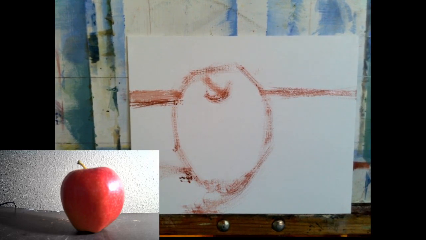Okay, just about getting to a color for the background. Okay. That one is okay. Why not? I will go with that.